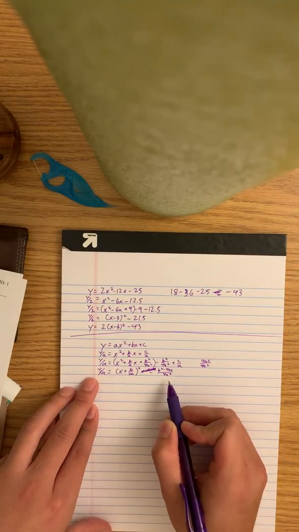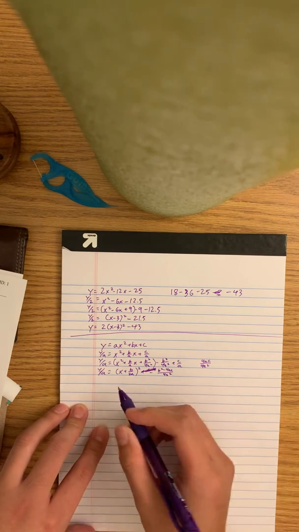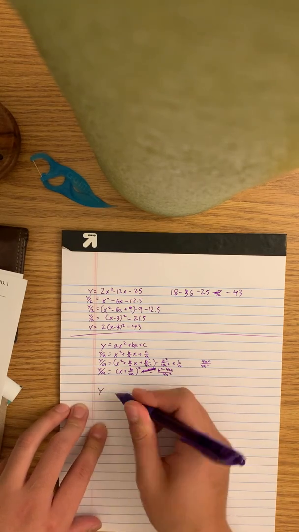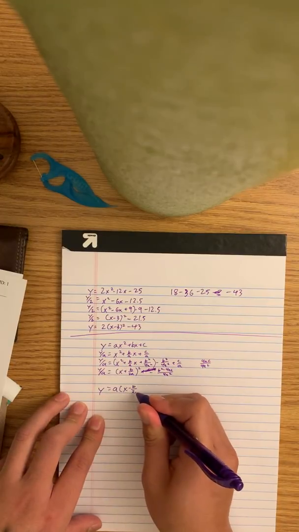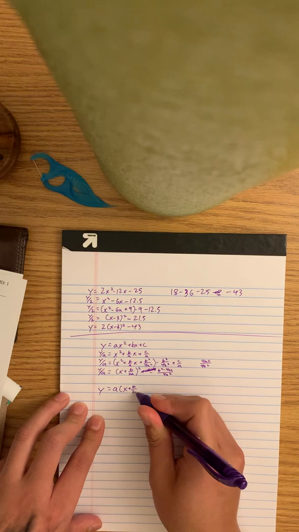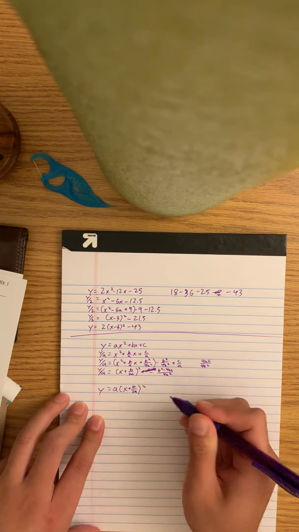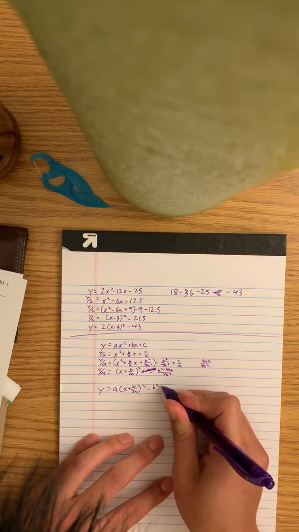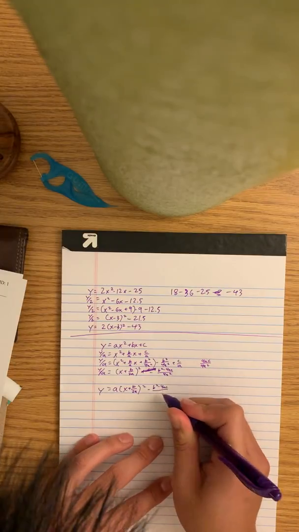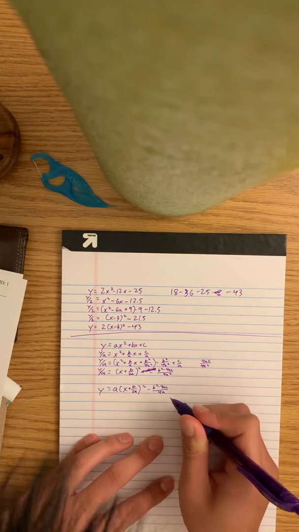And now we have to multiply the a back through. So y is equal to a times x minus b over 2a, squared, plus... over 4a, right?